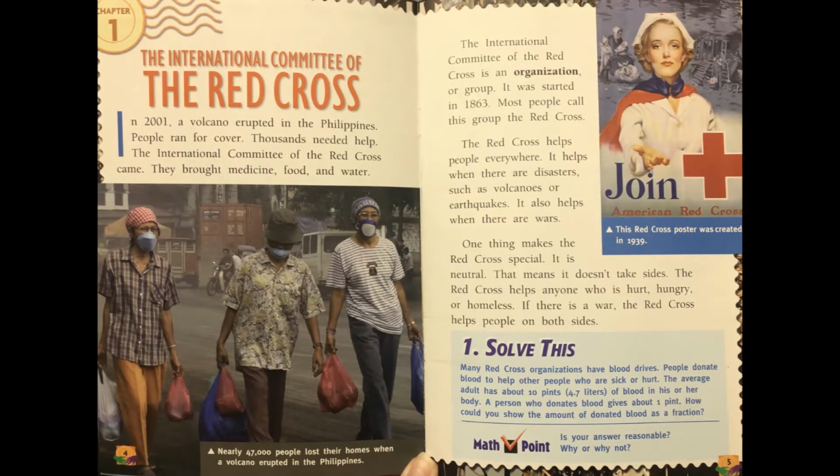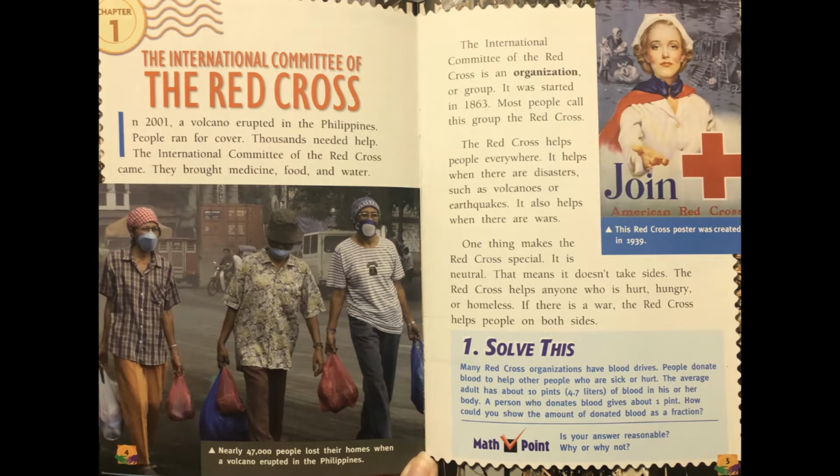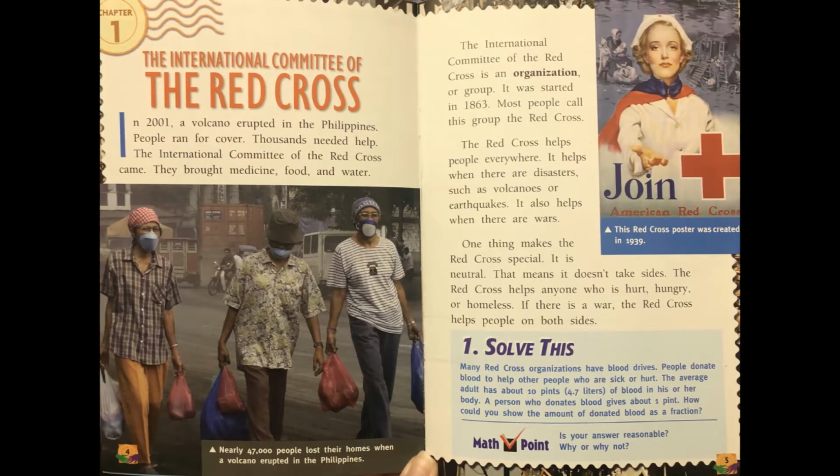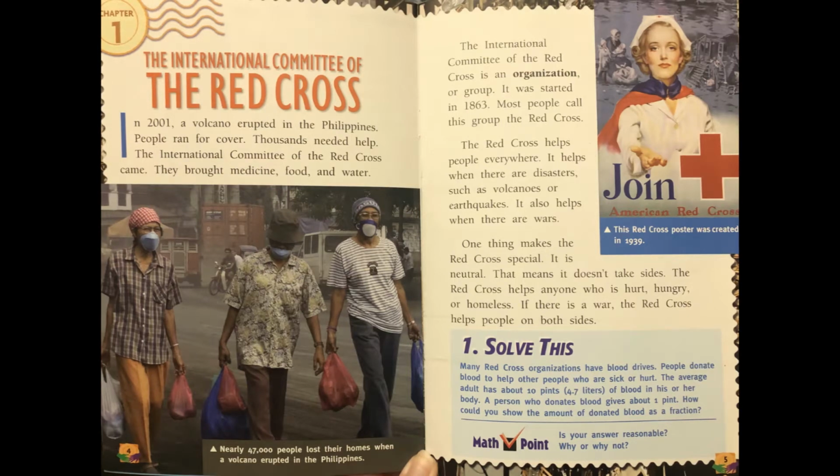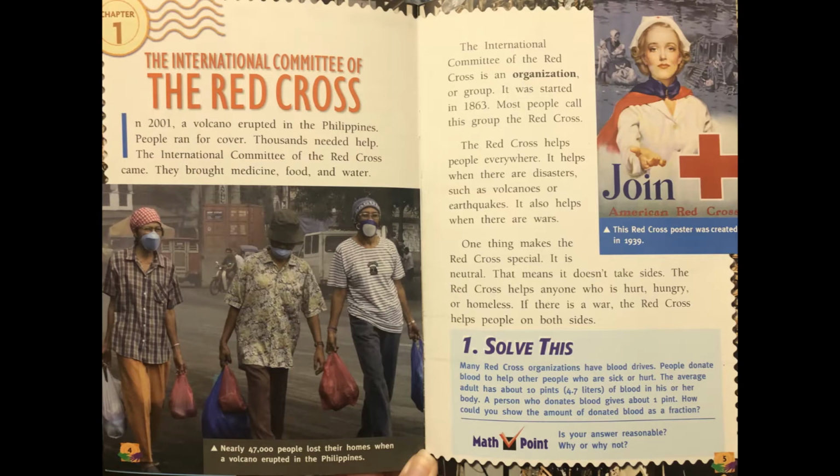So number 1, many Red Cross organizations have blood drives. People donate blood to help other people who are sick or hurt. The average adult has about 10 pints of blood in his or her body. A person who donates blood gives about 1 pint. How could you show the amount of donated blood as a fraction?